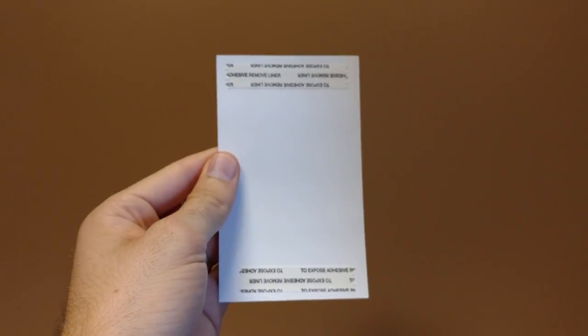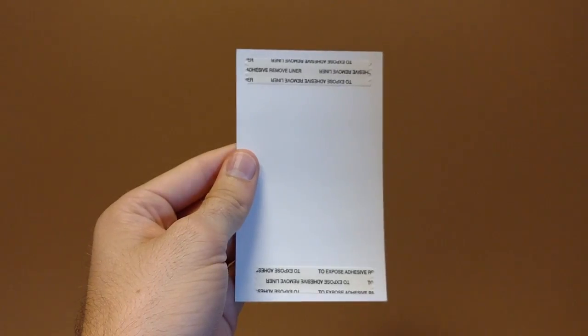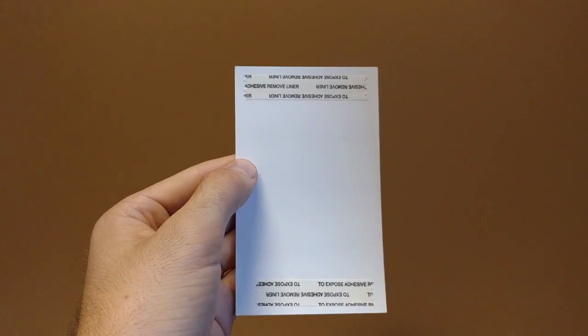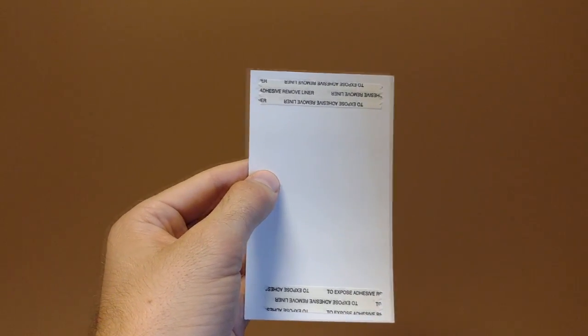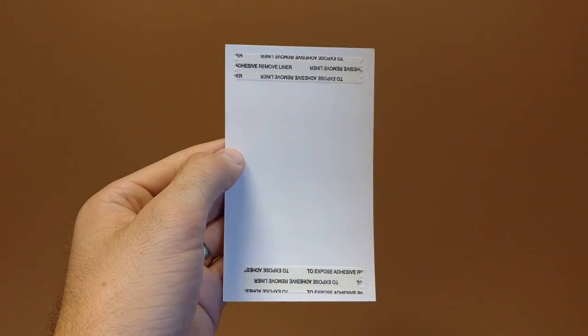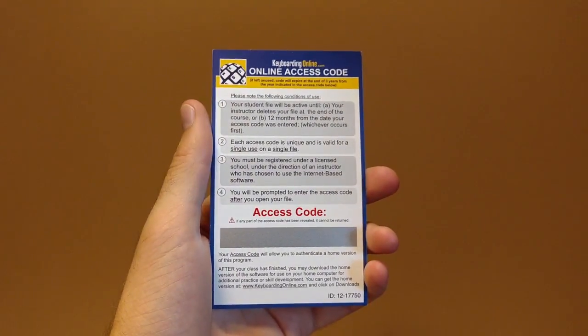Also, something that's convenient on the back side of these access cards, you'll see this adhesive material, and if you remove these tabs, it's sticky, so you can stick it on the back of your textbook or somewhere so that this thing doesn't get lost. Sometimes you may need to use your access code in the future, and putting that in a safe spot where it won't move around is why we've put that there.